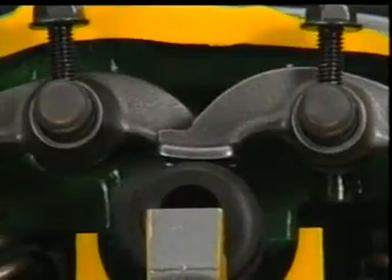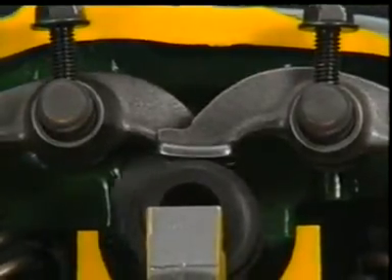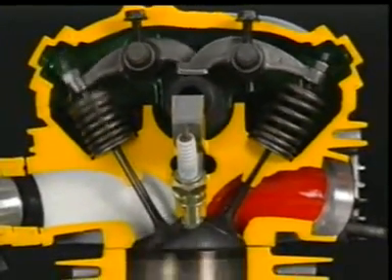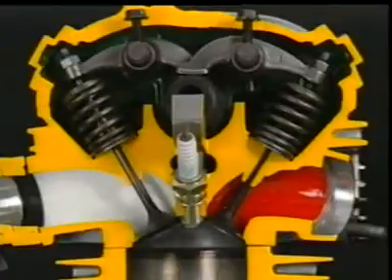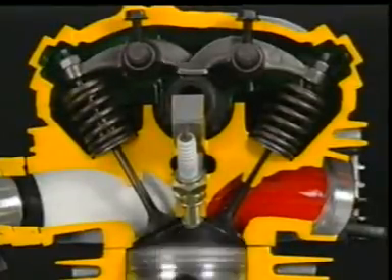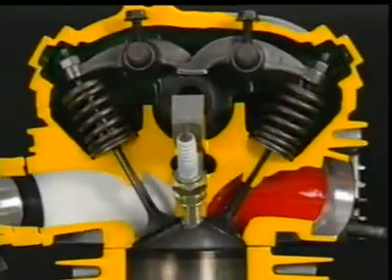The camshaft is responsible for opening and closing the intake and exhaust valves. In order to assure the proper timing between the operation of the valves and the piston movements, it is necessary to adjust the timing of the crankshaft and the camshaft.